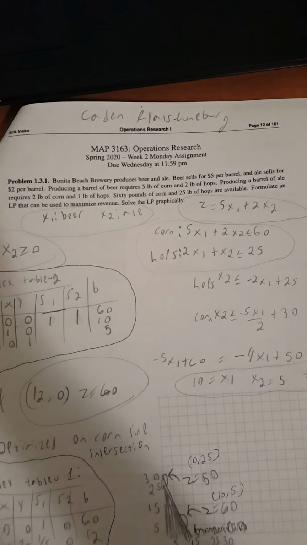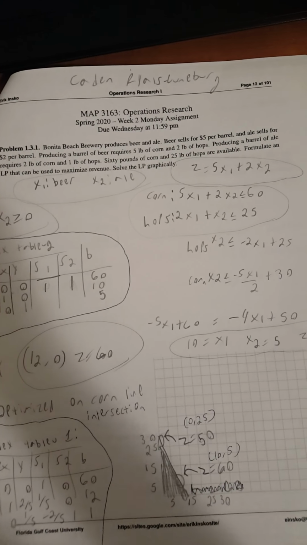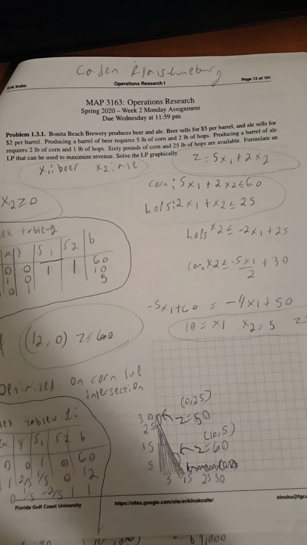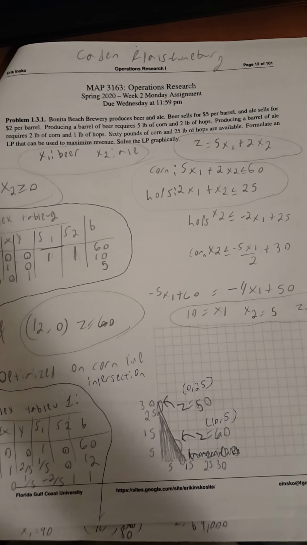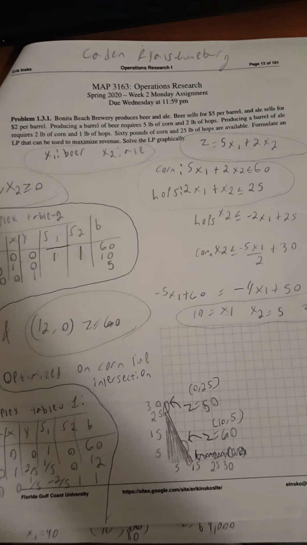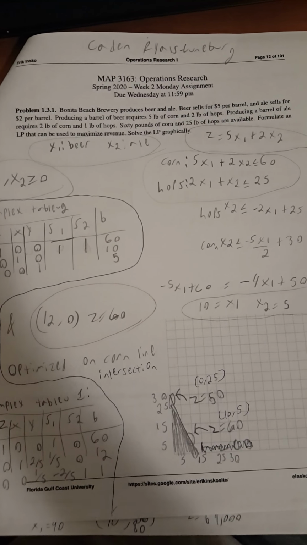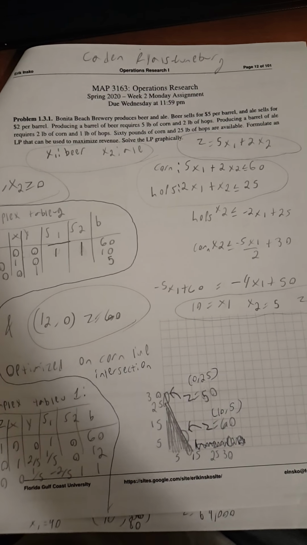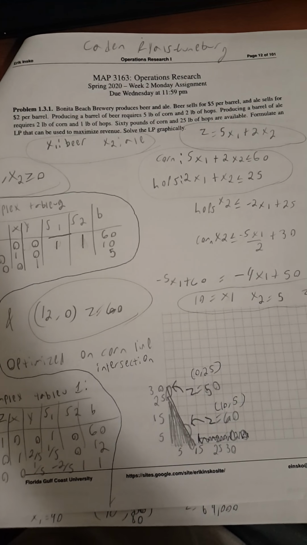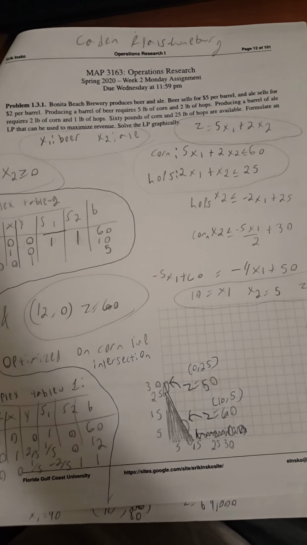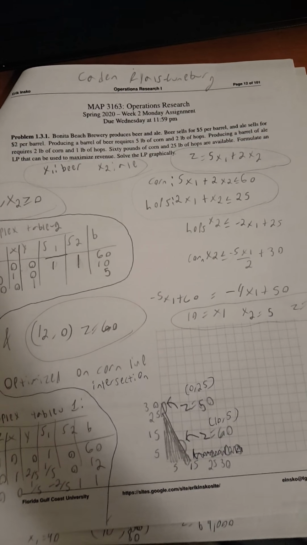Bonita Beach Brewery produces beer and ale. Beer sells for $5 per barrel, and ale sells for $2 per barrel. Producing a barrel of beer requires 5 pounds of corn and 2 pounds of hops. Producing a barrel of ale requires 2 pounds of corn and 1 pound of hops. 60 pounds of corn and 25 pounds of hops are available. Formulate an LP that can be used to maximize revenue, and then solve the linear program graphically.